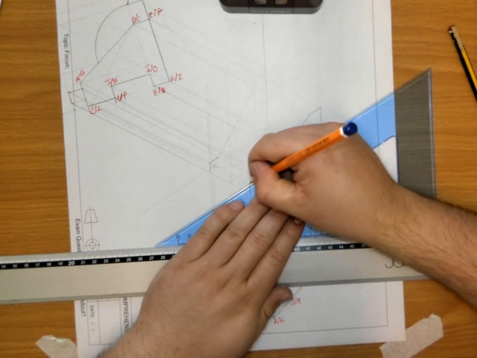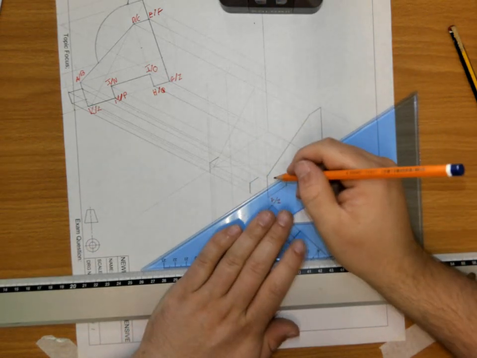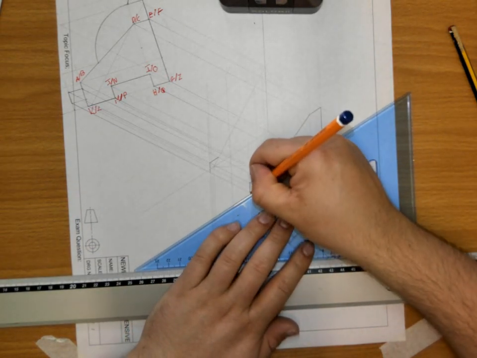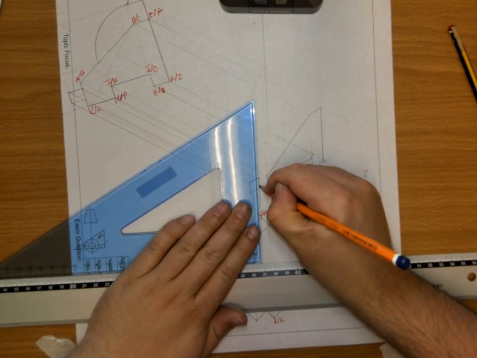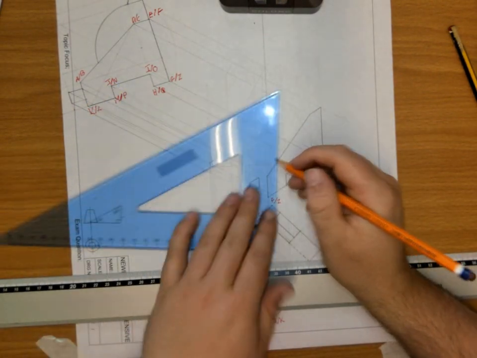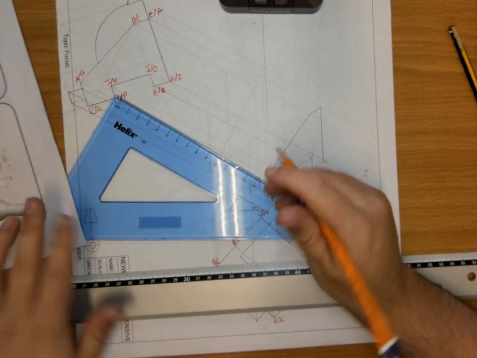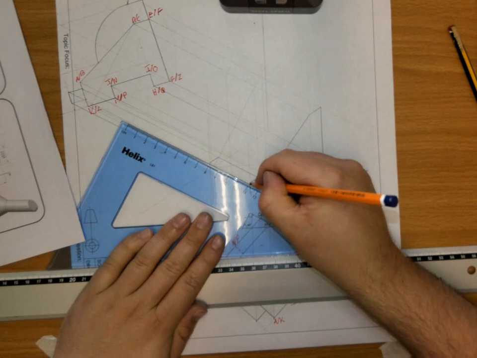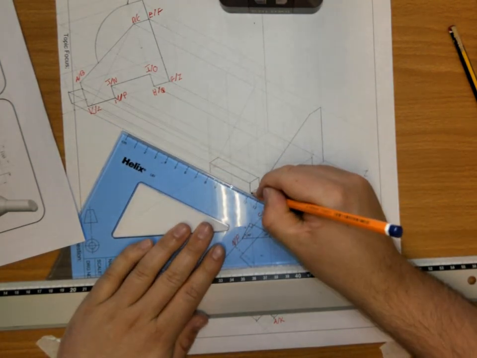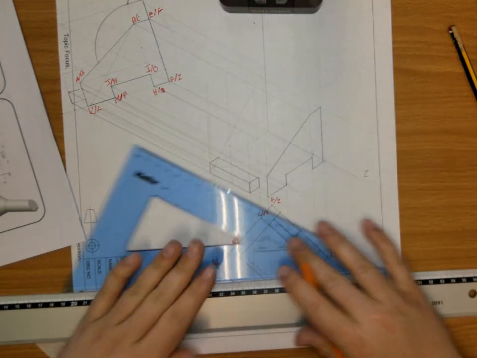That's quicker. As I said, the slowest way is to individually project them from both views, but as you do it more, you begin to see shortcuts. And there's the front of the cash register done.